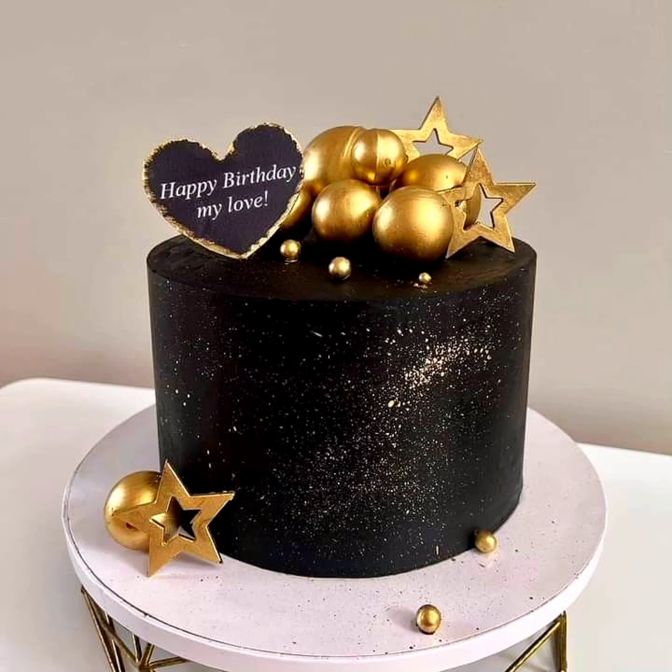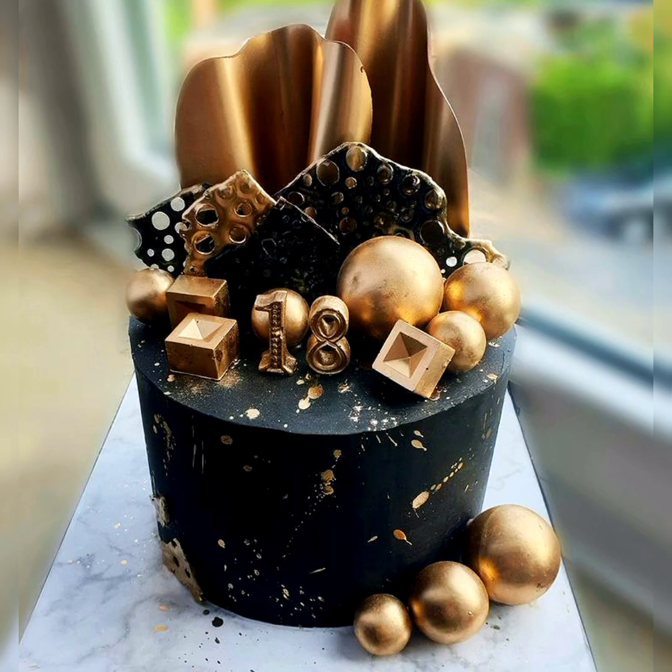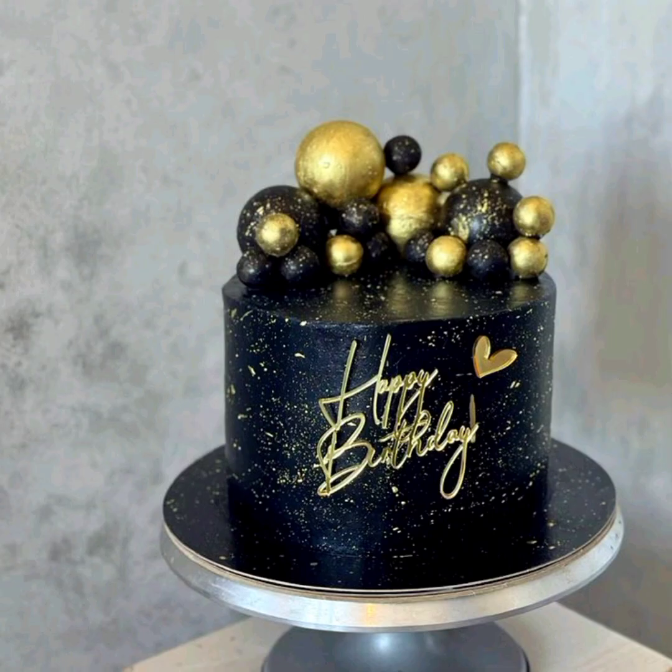It's rich and royal. The next is minimalist chocolate cake with gold name topper. A smooth chocolate finish, simple gold border, and golden name topper in the center, clean and beautiful.